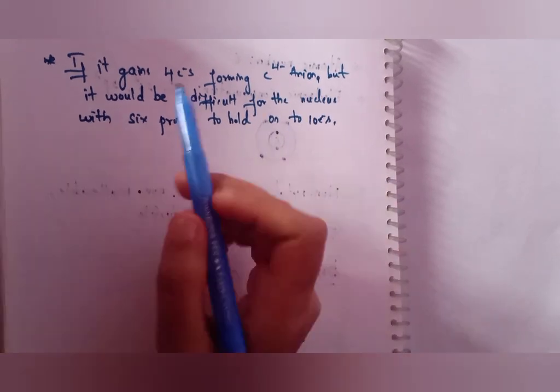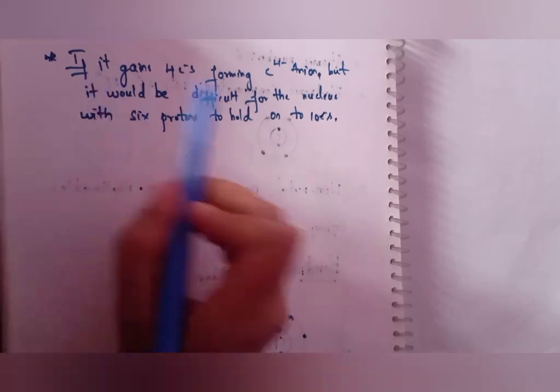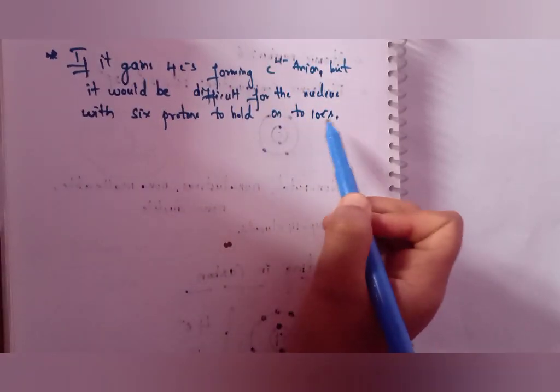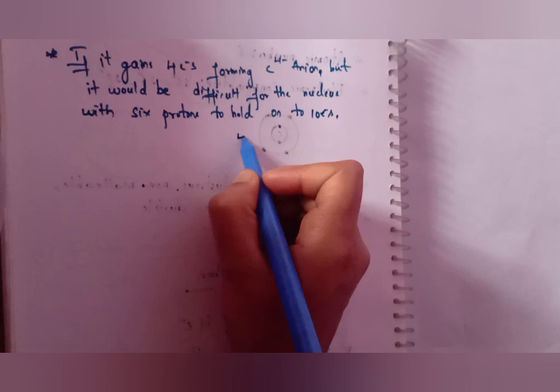I have written it point-wise in detail. See, first case, if it gains 4 electrons forming C4 minus anion, it would be difficult for the nucleus with 6 protons to hold on to the 10 electrons, that is, the extra 4 electrons.